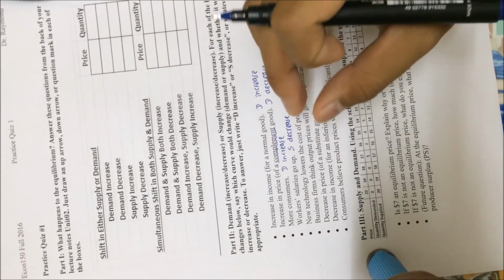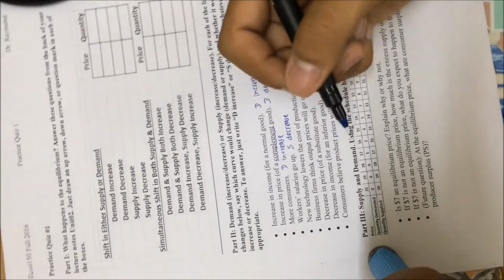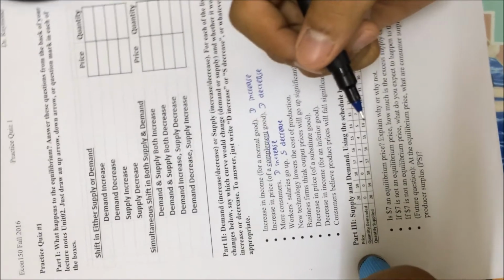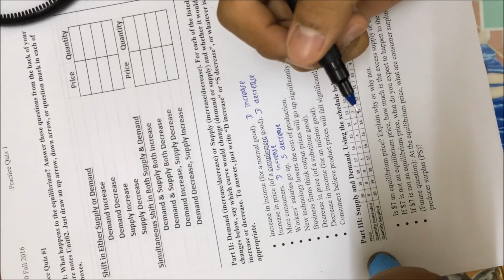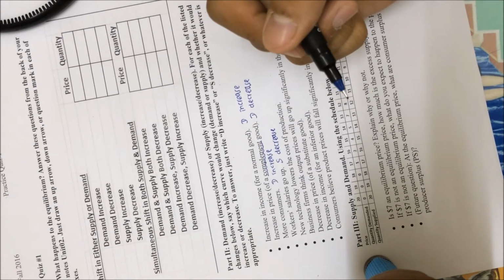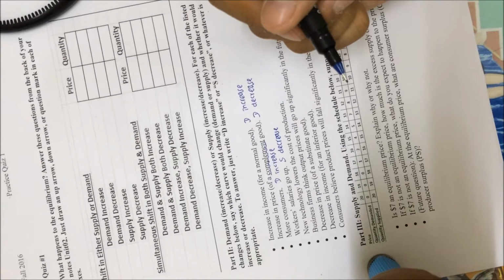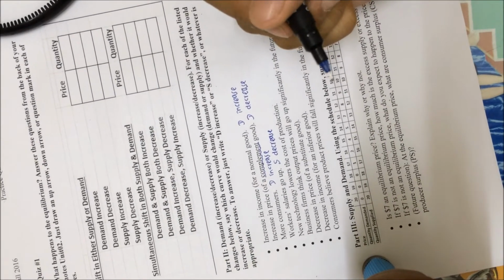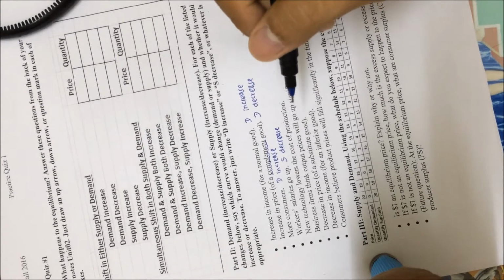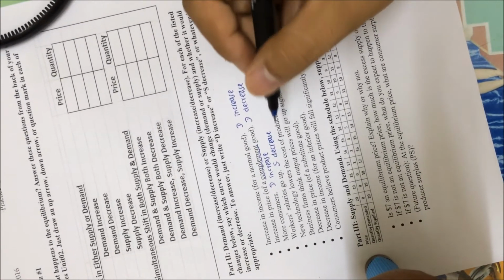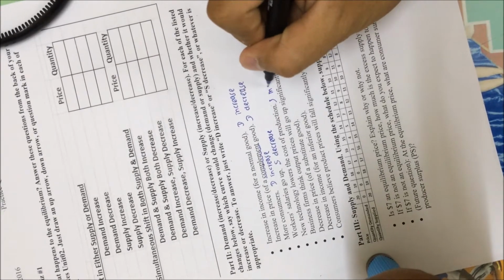The cost of production is now cheap, so the supplier would supply more. Before, it was expensive, so you could produce only 50, but now it's cheap, so you produce 100 and 200, so the supply increases.